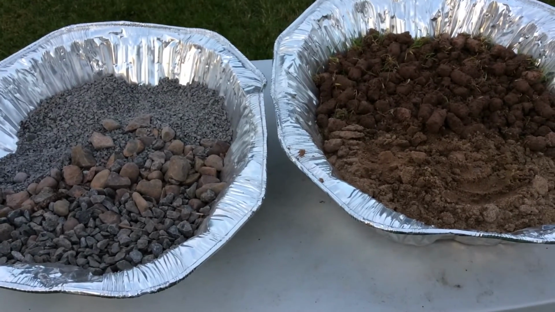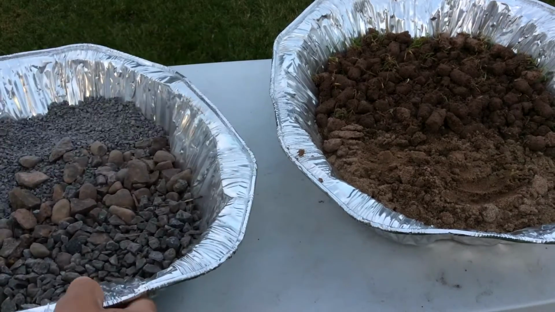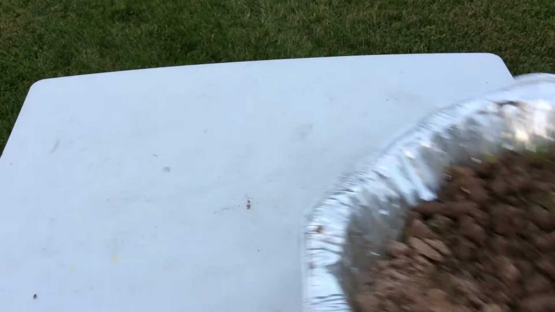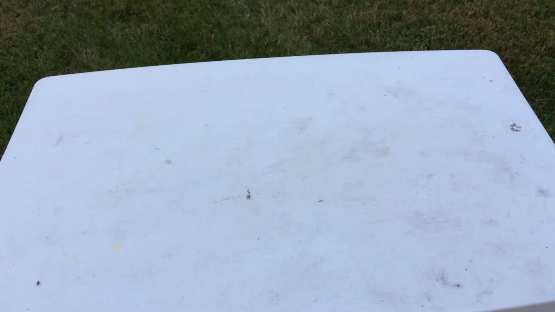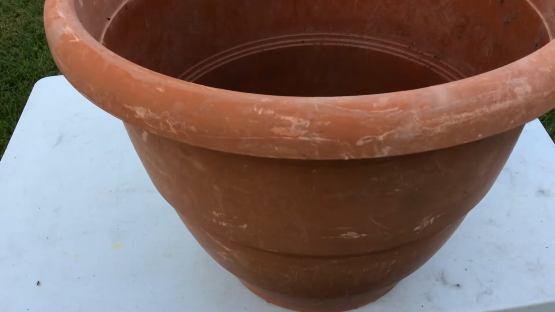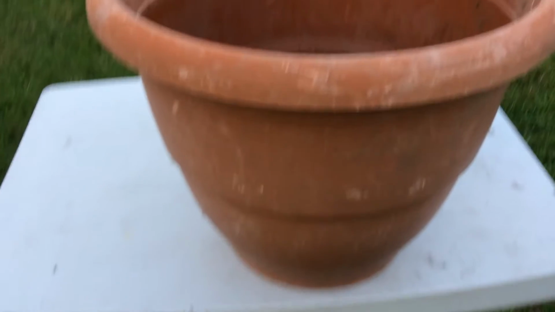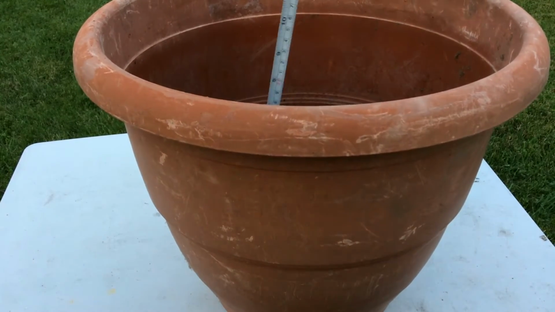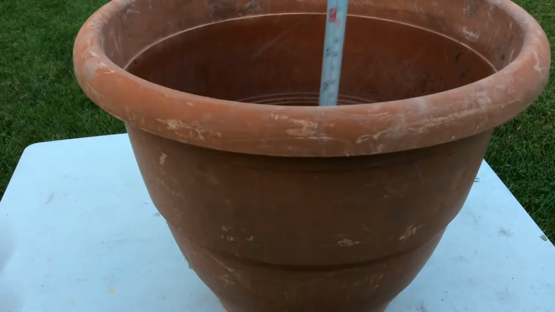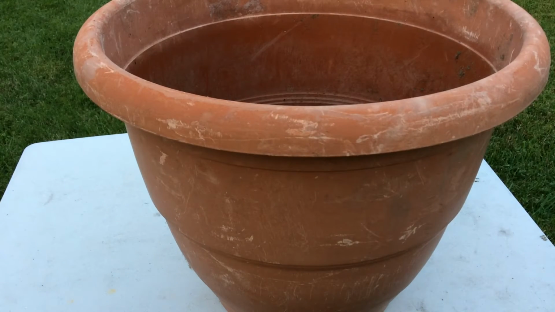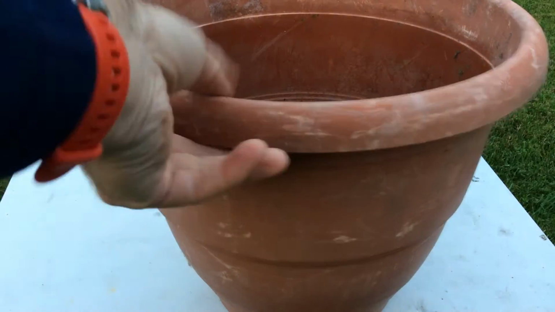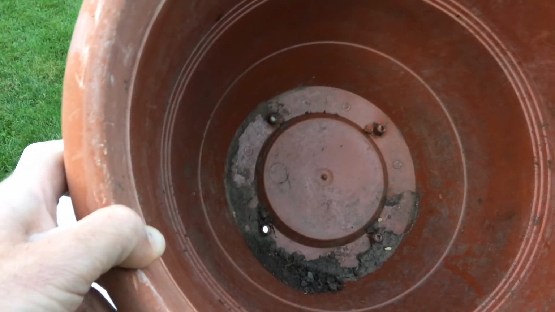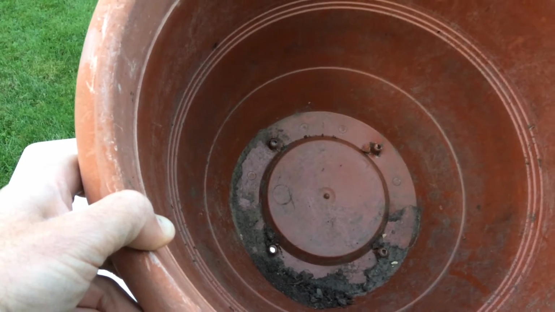So I'm going to move this stuff out of the way for a minute, and I'm going to bring in this pot, a pretty big pot. The pot is about a foot deep. And at the bottom there's some holes, and that helps when you're watering.